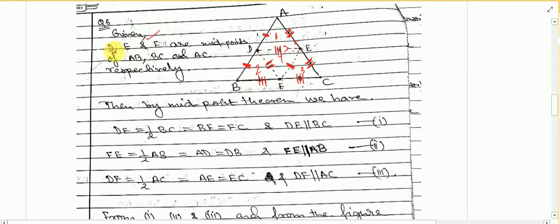You'll write given, DEF are the midpoints of AB, BC and AC respectively. So you'll write down this. Now let me rub this, I've already explained to you.